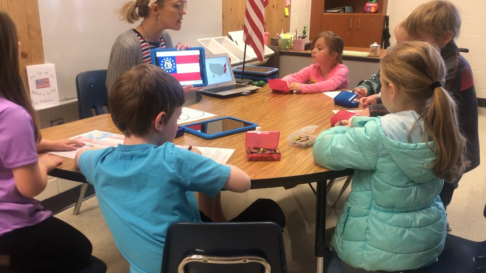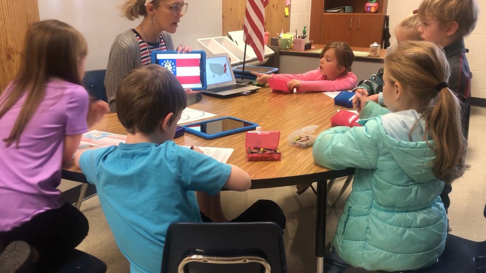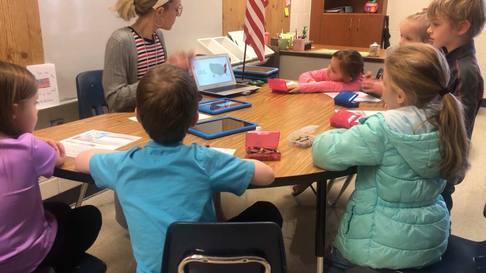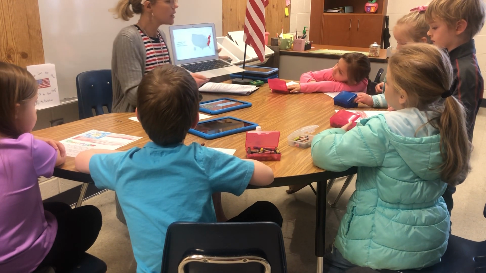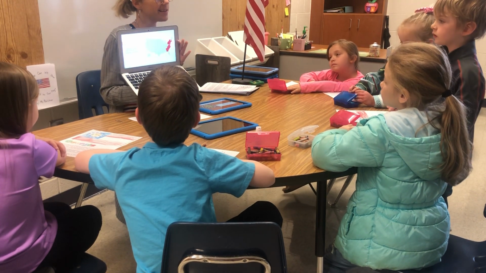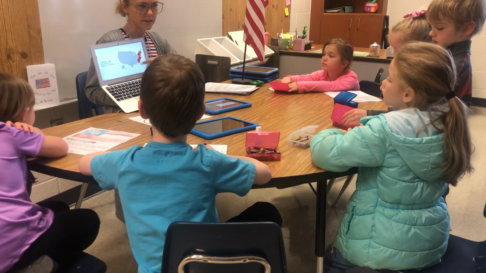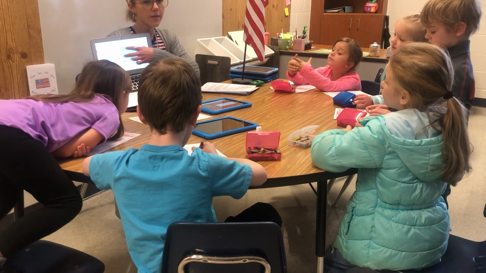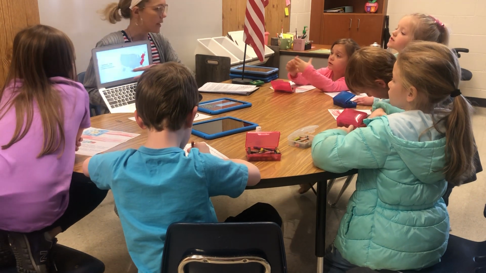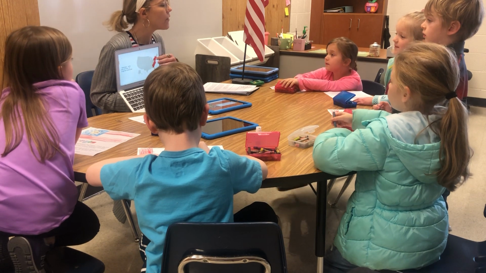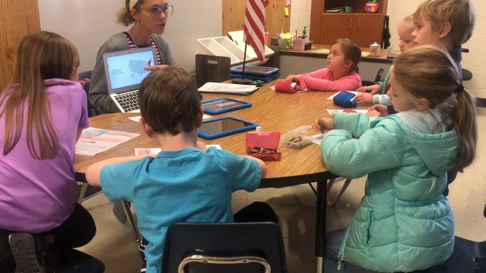I want everybody to stop coloring real quick and put your eyes up here, please. When I talk about the 13 original colonies, remember I said a colony is kind of like a state, but not really. A long time ago, first off, tell me, what country is this whole country? Georgia. The whole country. The universe. Not the universe. The United States of America. That's our country where we live.